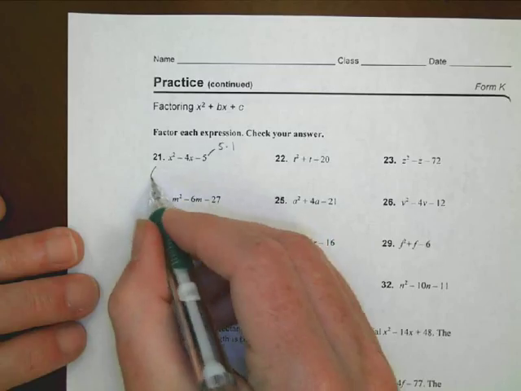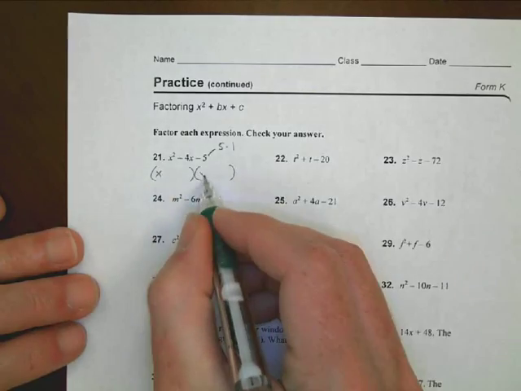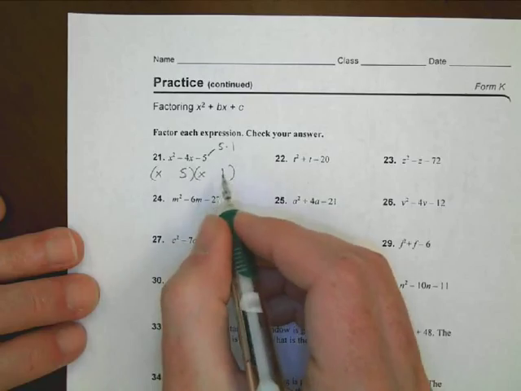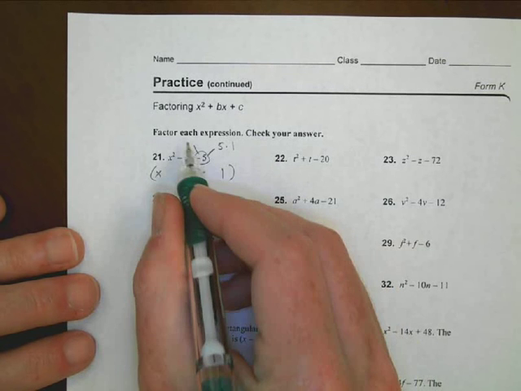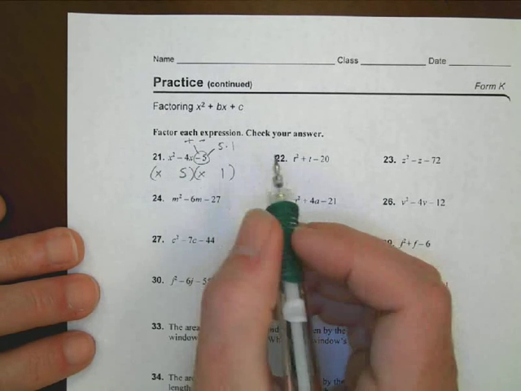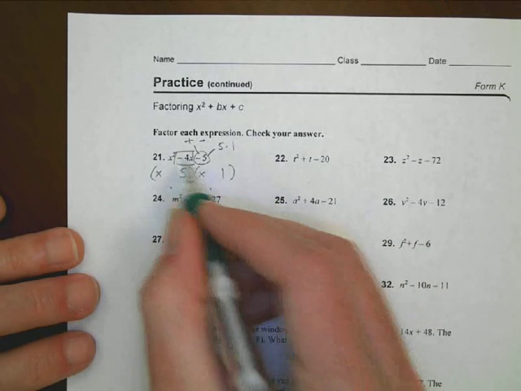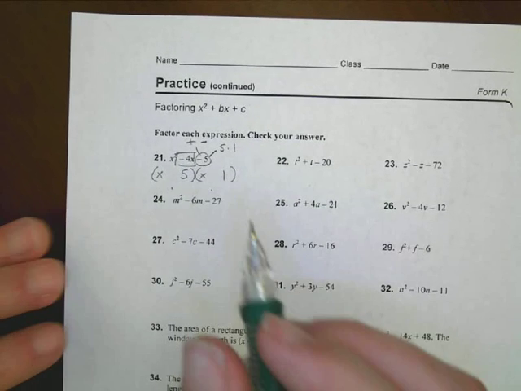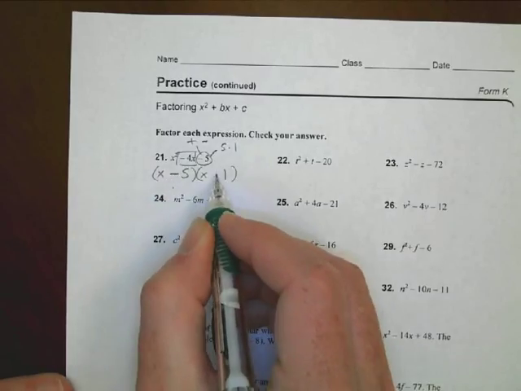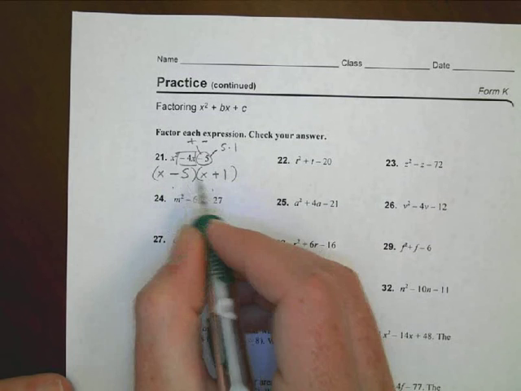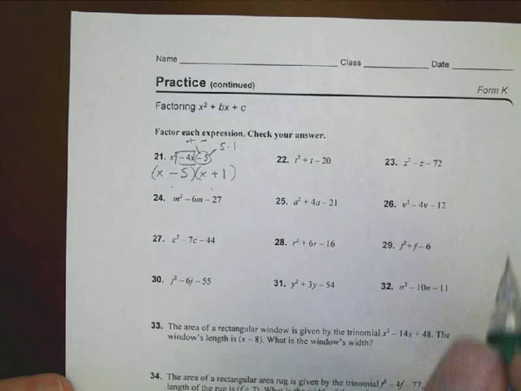So when I look at my factoring process, I'm going to have an x at the beginning, and I know I have 5 and 1. I'm going to have a negative answer, so that means when I have a negative answer, I'm going to have one positive side and one negative side. And I have to figure out which is which. To do that, I look at the middle term. I need to have a negative 4 by the time I'm done, so I'm going to make this a negative 5 and that a positive 1 because a negative 5 plus a 1 gives me negative 4. So that's my solution for that one there.